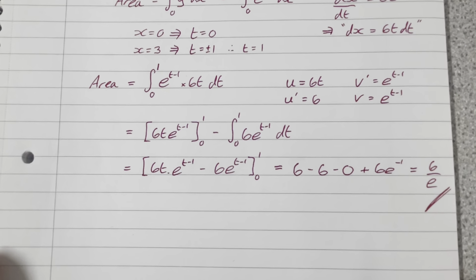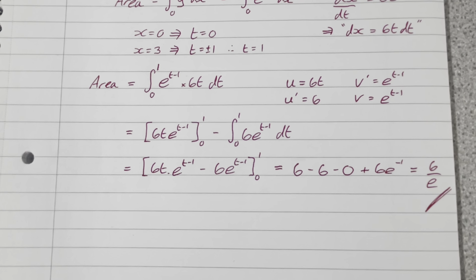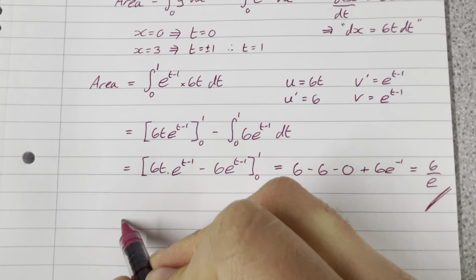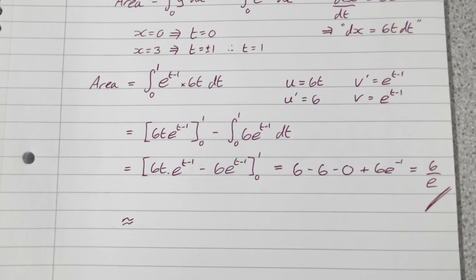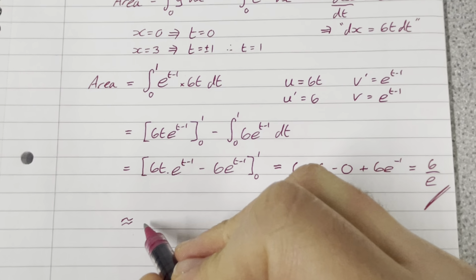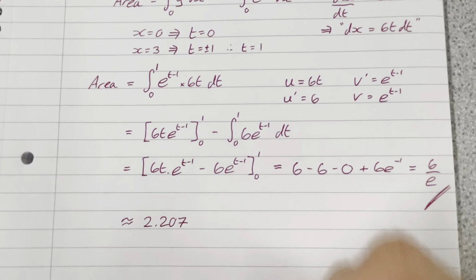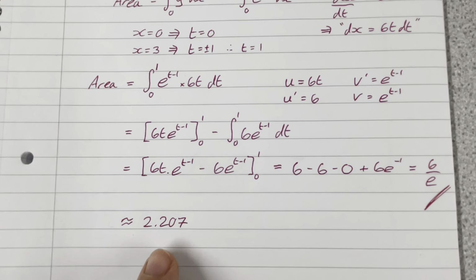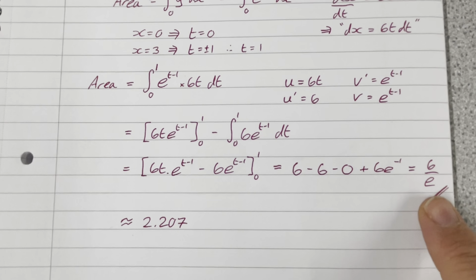Okay, 6 over e. If the question asks for the exact area, you must leave it in terms of e. If it asks for the answer to 3 significant figures, then we can approximate that. I get the calculator out. 6 divided by e is about 2.207. If it asks for it to 3 sig fig, you must leave it as 2.21, or 3 decimal places, 2.207. If it doesn't specify an accuracy or an exact, then it doesn't matter. Just leave it at 3 significant figures or better. Personally, I would leave it as 6 over e in that situation.